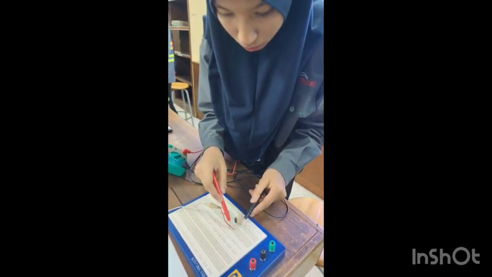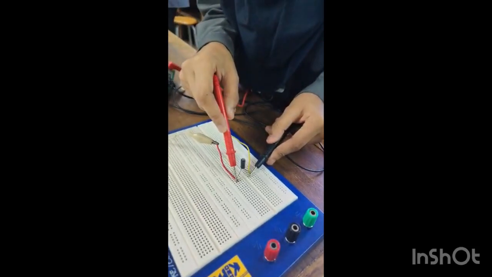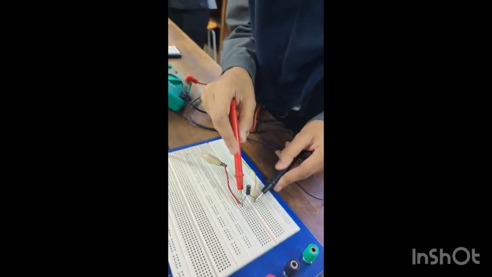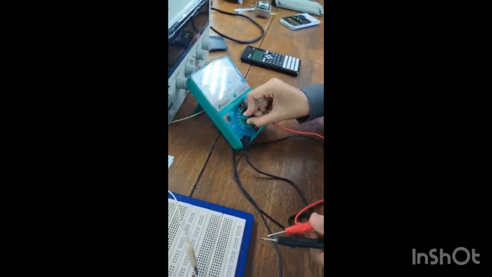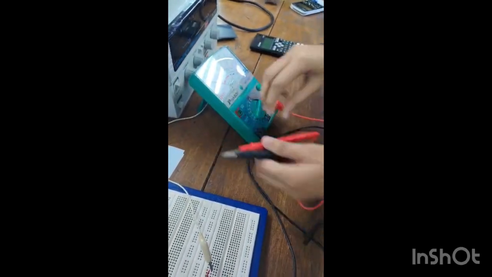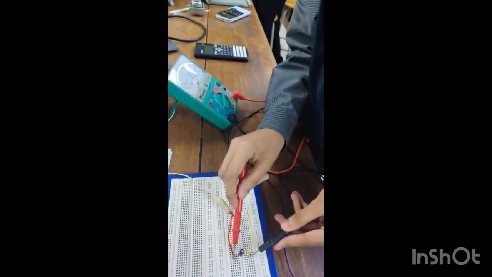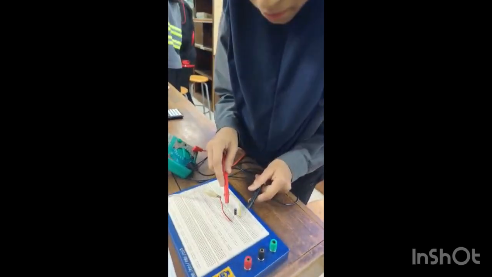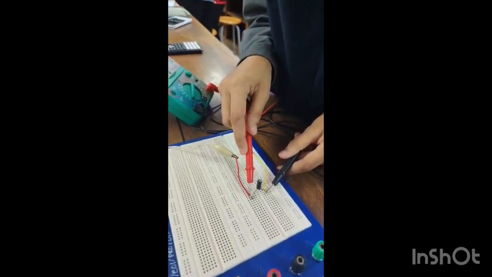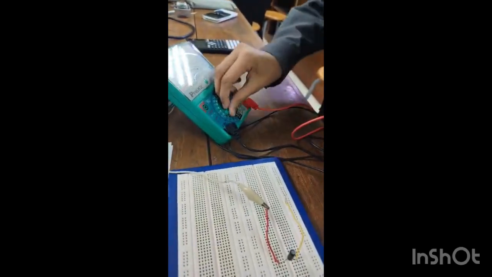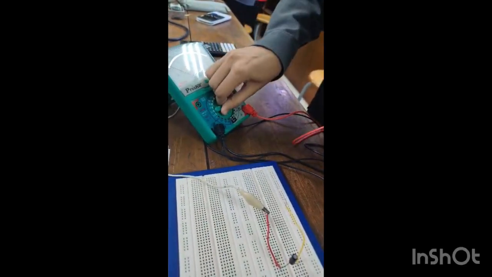For capacitor testing, the multimeter is set to capacitor mode. Then the probes are connected to the capacitor terminal. The reading is observed and recorded. This helps us determine when the capacitor is functioning properly.